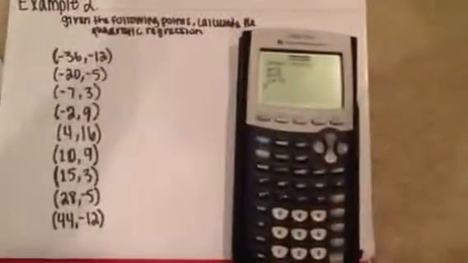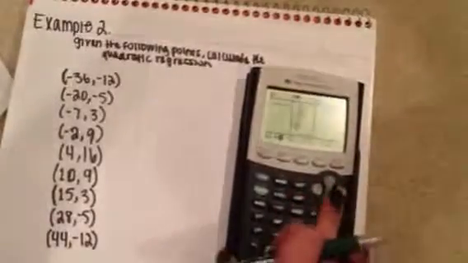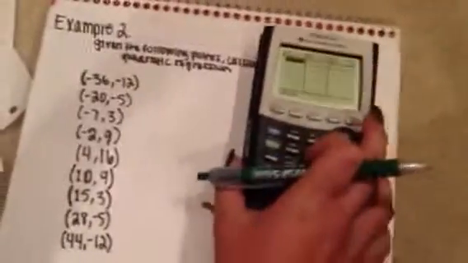In example 2, it says, given the following points, calculate the quadratic regression. So you repeat the steps, go to Stat, Edit, clear the lists, and then begin to enter all the x values in the L1.